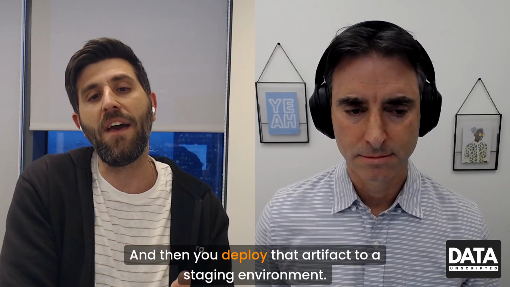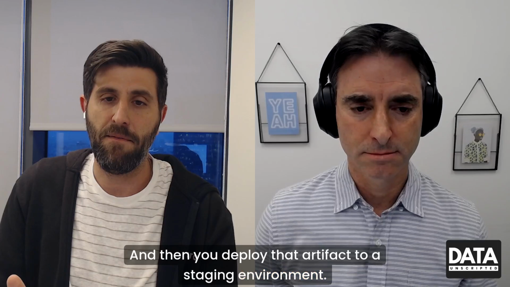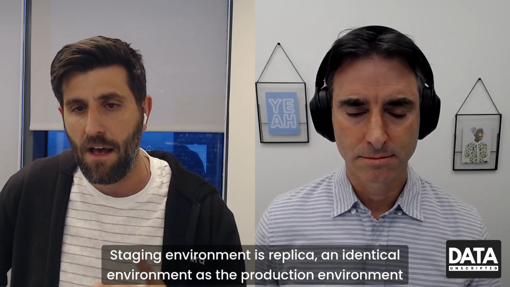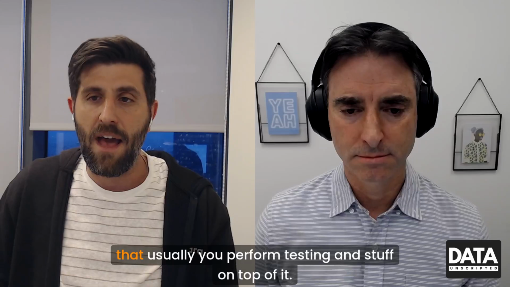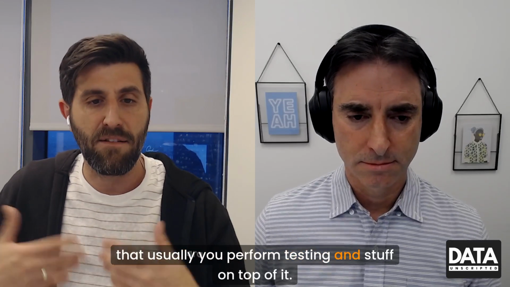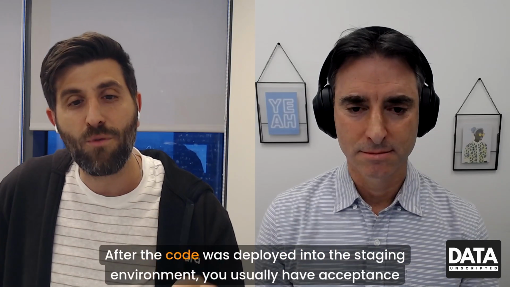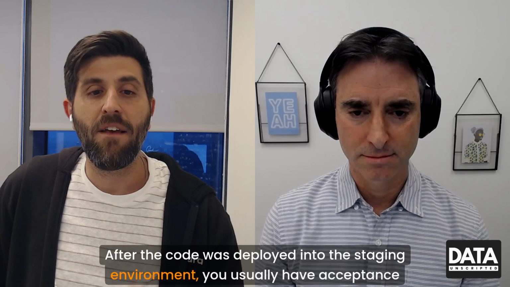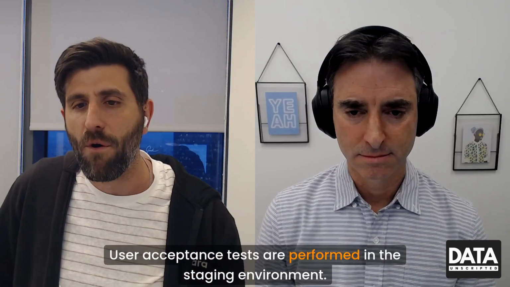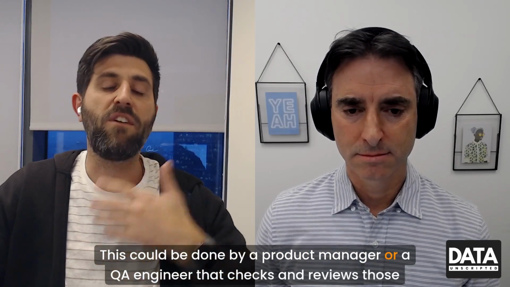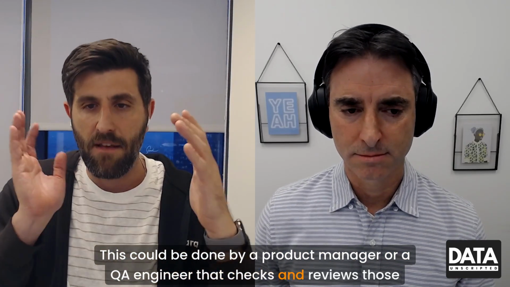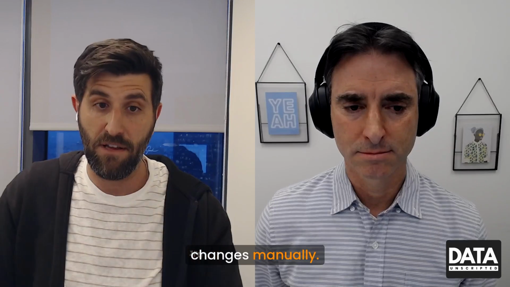Then you deploy that artifact to a staging environment. A staging environment is a replica, an identical environment to the production environment, on top of which you usually perform testing. After the code is deployed into the staging environment, you usually have acceptance testing. User acceptance tests are performed in the staging environment. This could be done by a product manager or a QA engineer who checks and reviews those changes manually.